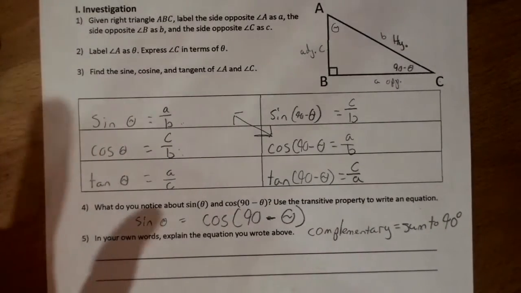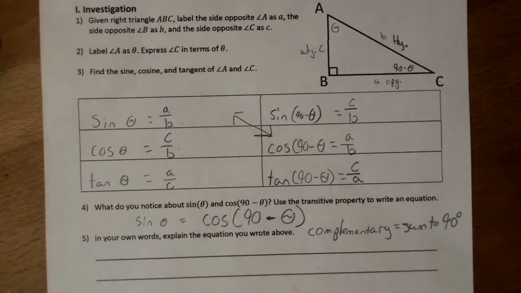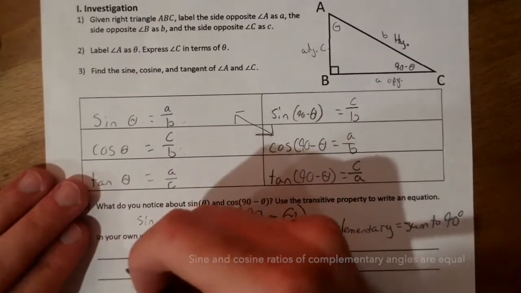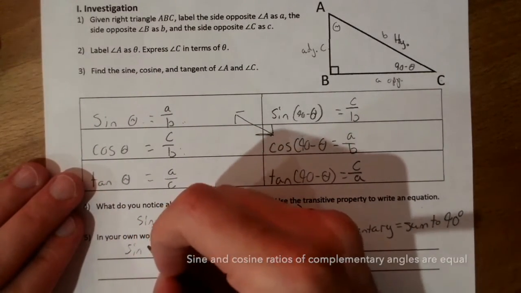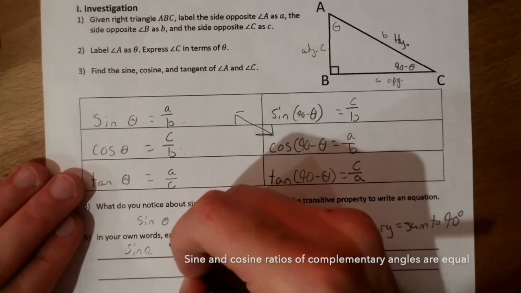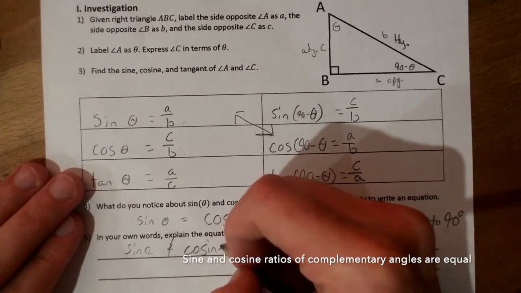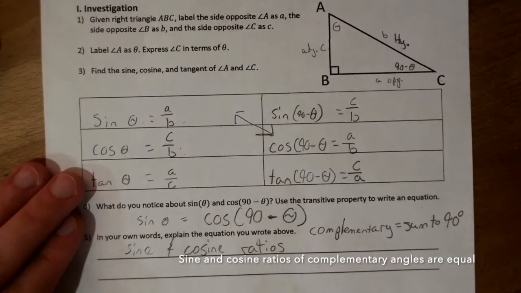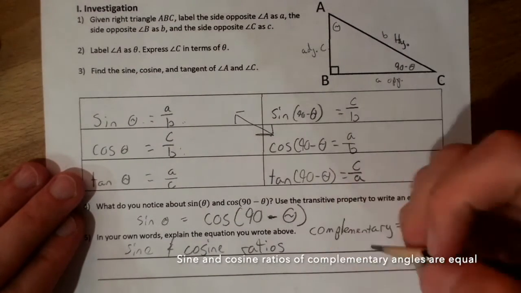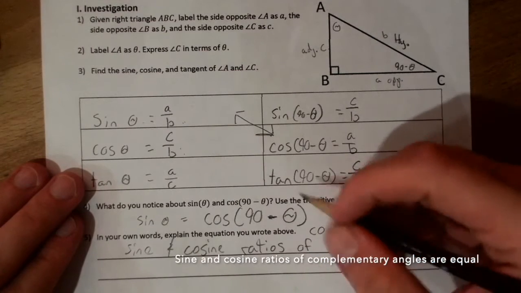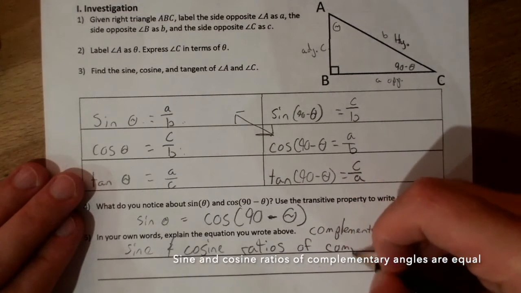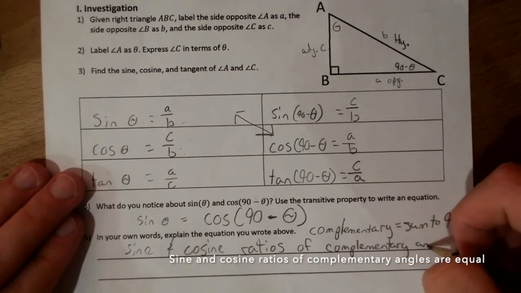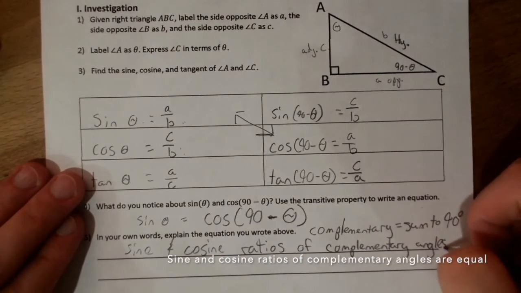So if we want to write this out as a sentence, we can say that sine and cosine ratios of complementary angles are equal to one another. Sine and cosine ratios, which is that list of numbers that I just showed you from the previous day. These ratios of complementary angles are equal.